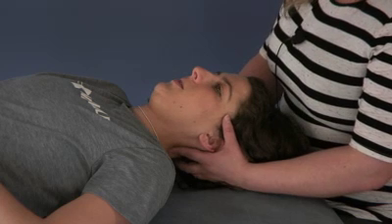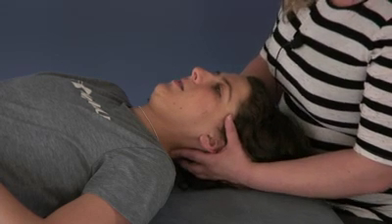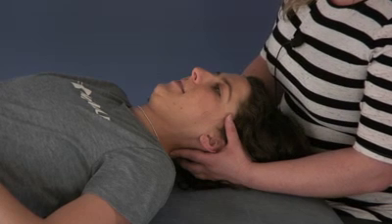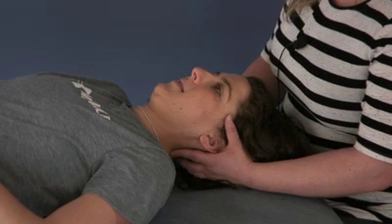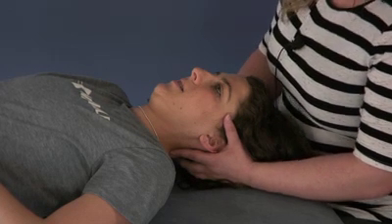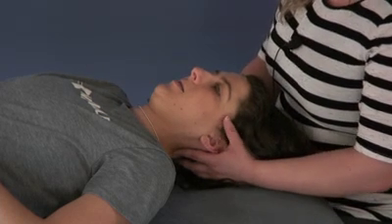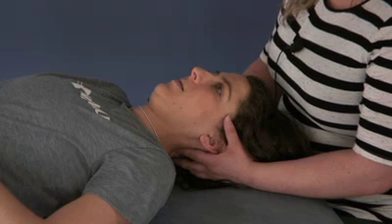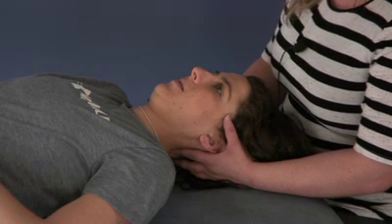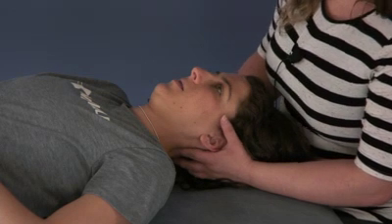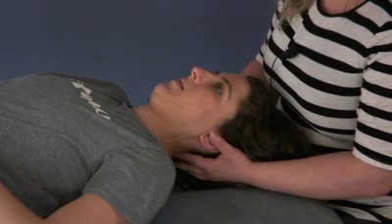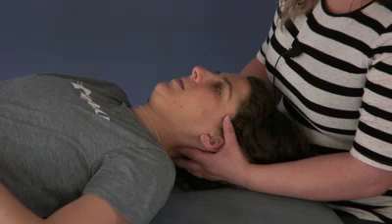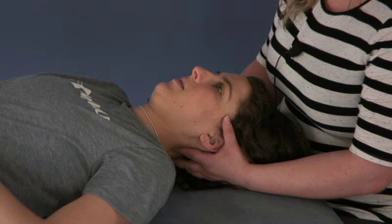Okay, this video is going to demonstrate muscle energy for a typical cervical vertebrae. Our typical cervical vertebrae are C2 through C7. And the diagnosis for a typical cervical is always going to be flexed or extended, and then rotated and side bent in the same direction. So my patient here has a diagnosis at C5 of being flexed, rotated, side bent to the left.